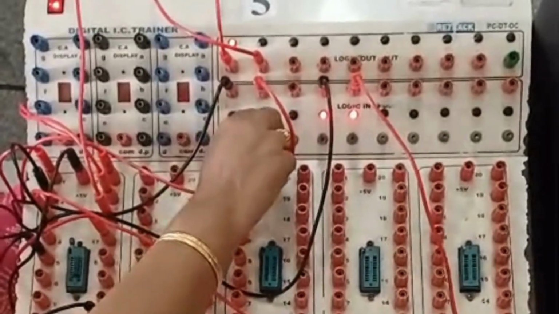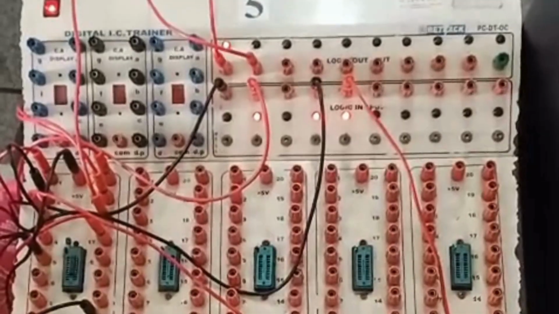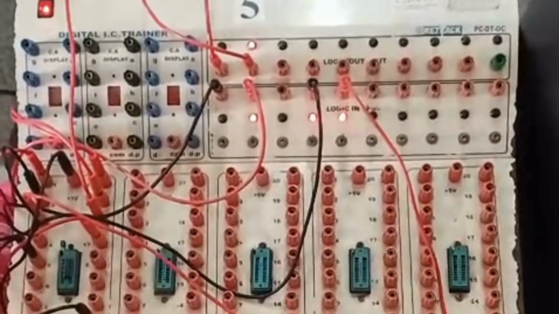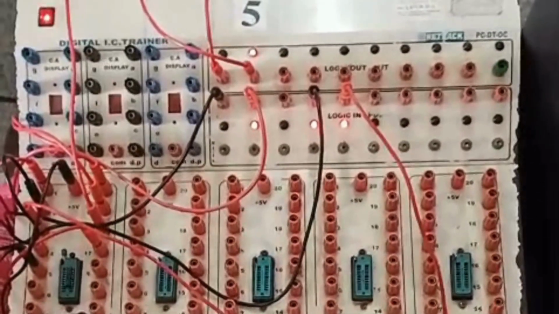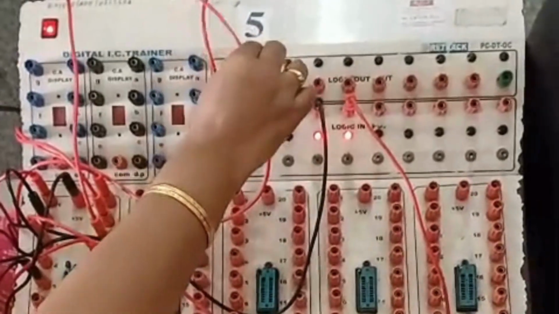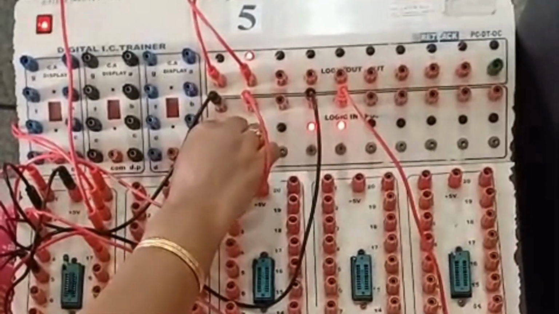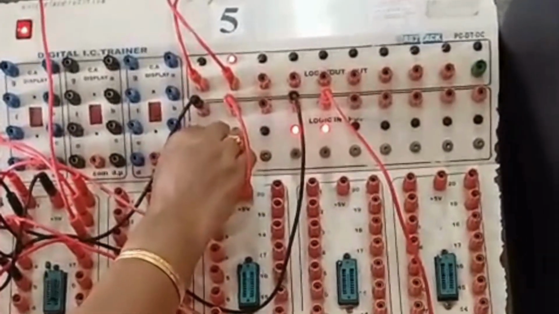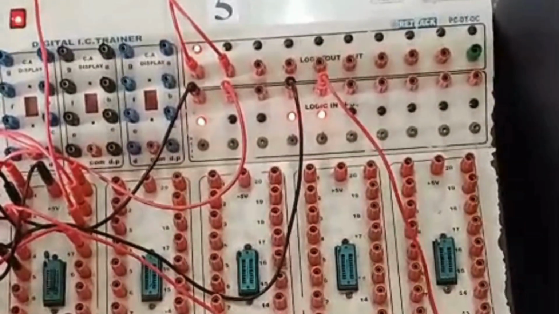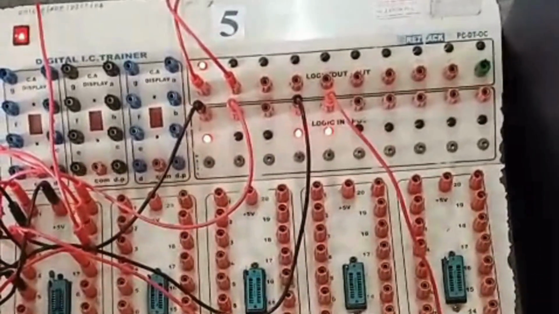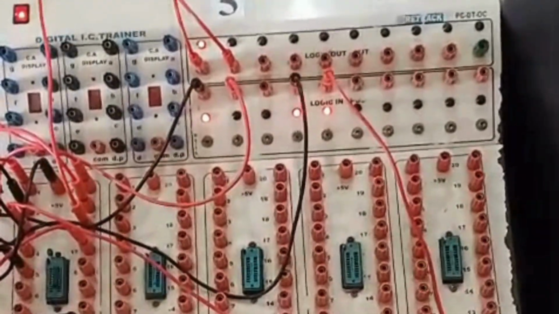Now let us go for the next combination, that is J is equal to 0 and K is equal to 1. Apply the clock pulse. For J equal to 0 and K equal to 1, the JK flip-flop should reset. Reset means Q should be equal to 0 and Q bar should be equal to 1. Now let us go for the next input combination of J and K. J is equal to 1 and K is equal to 0. Apply the clock pulse. For this combination of inputs, the JK flip-flop should set. Set means Q should be equal to 1 and Q bar should be equal to 0.